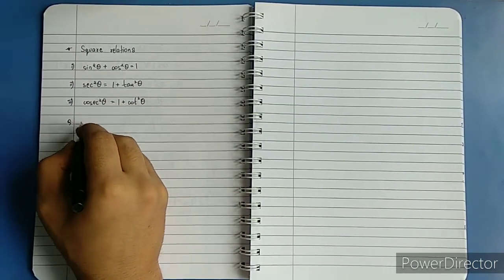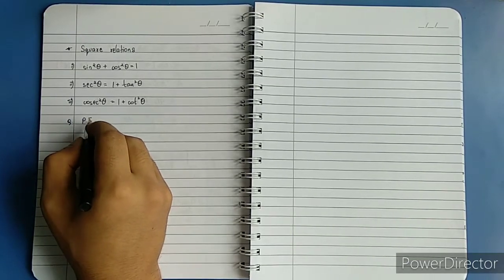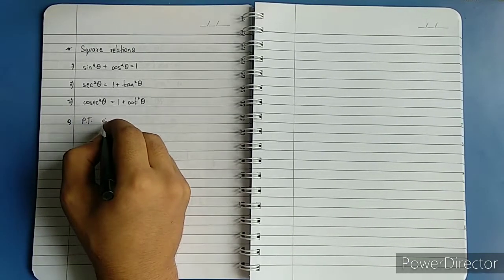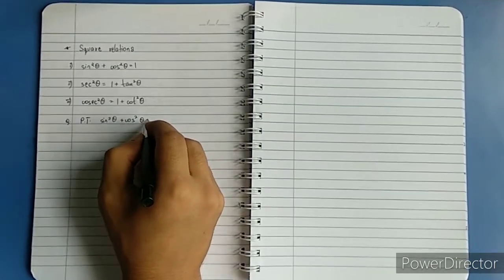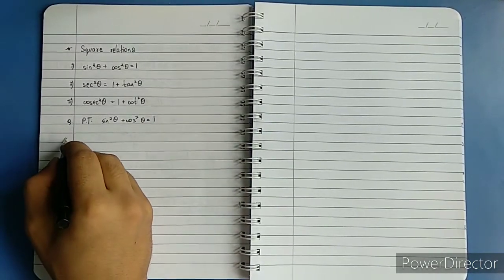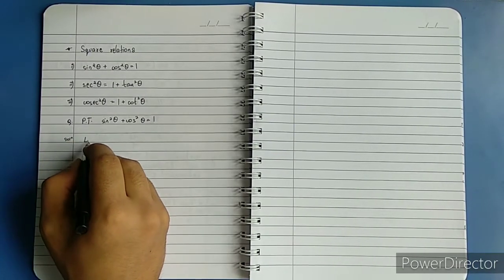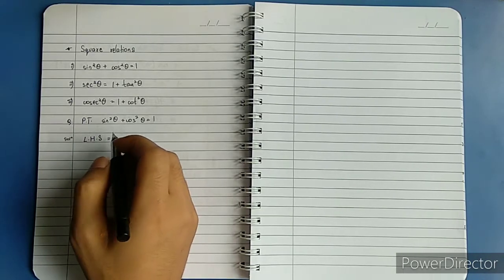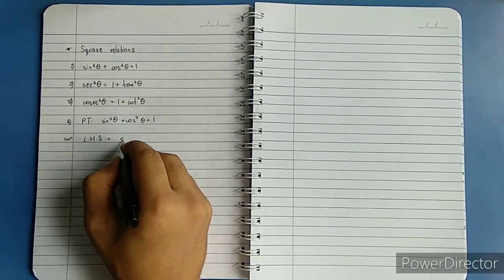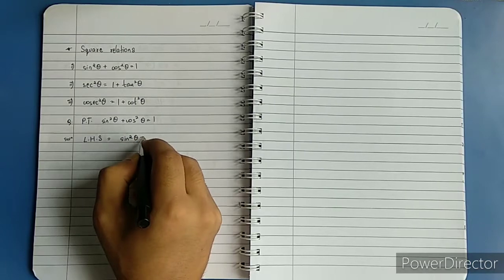Okay, let's prove one of them. Prove that sin square theta plus cos square theta is equal to 1. In the solution, let's say we take the left hand side. So the left hand side is equal to sin square theta plus cos square theta.